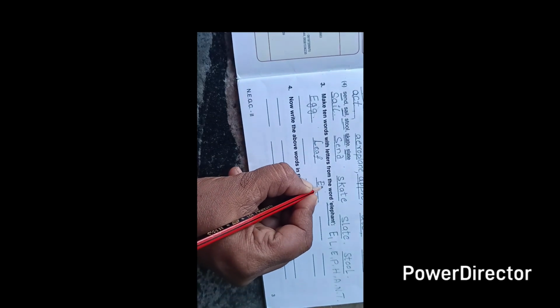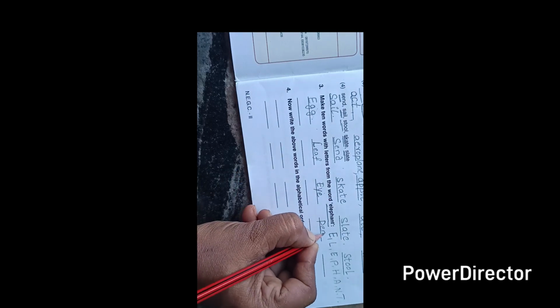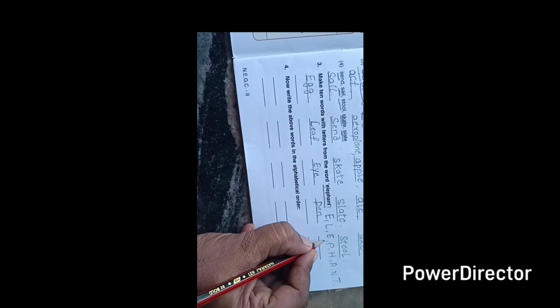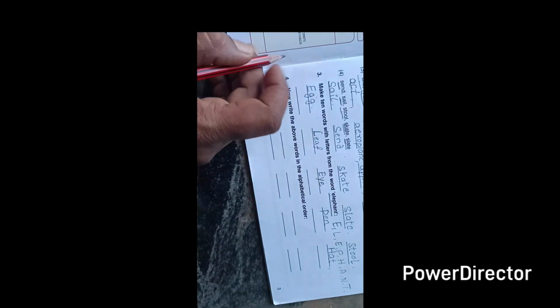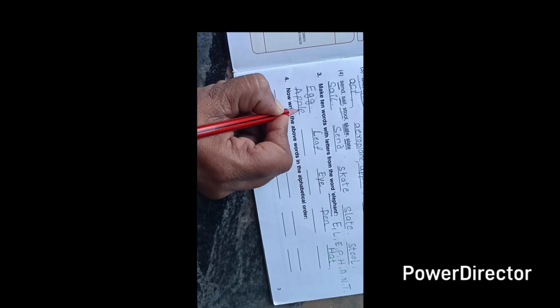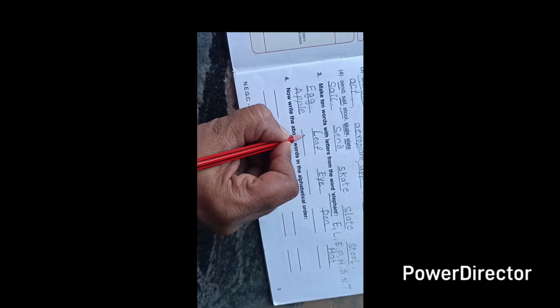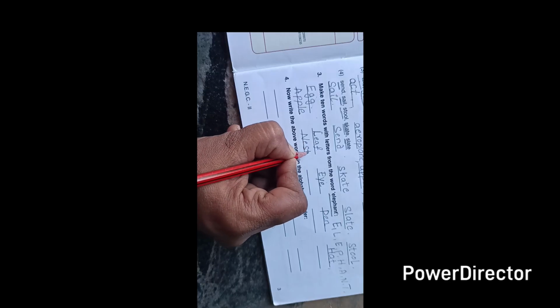E again: E, Y, E, eye. P for pen or pencil. H for hat, hens. Write simple words. A for apple. N for nest.